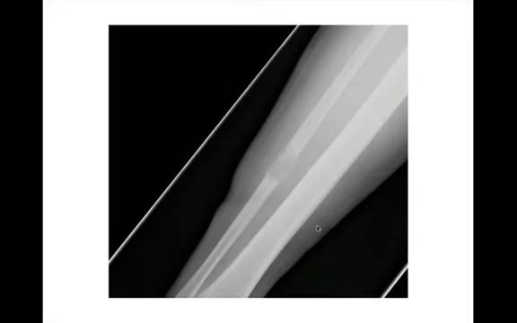We saw this one already. This was our metastatic lesion. So geographic lytic lesion, wide zone of transition, centered in the diaphysis of the fibula with the aggressive periosteal reaction next to it, and this was a metastatic lesion.